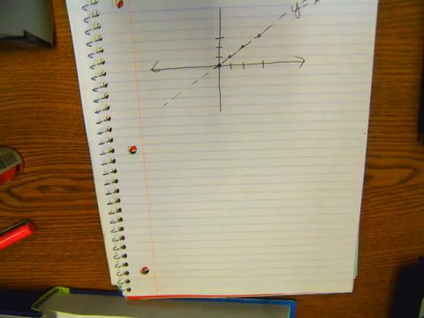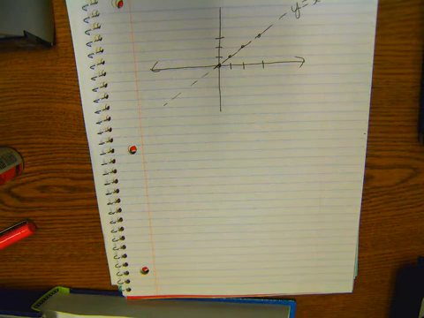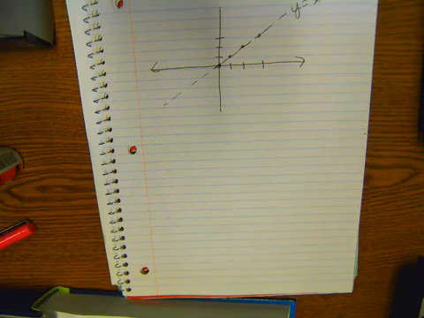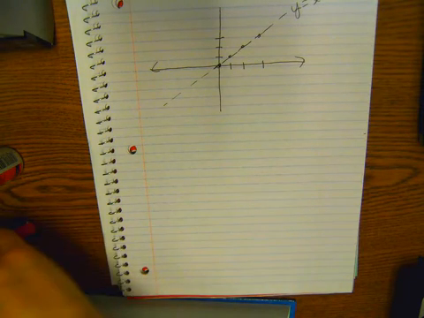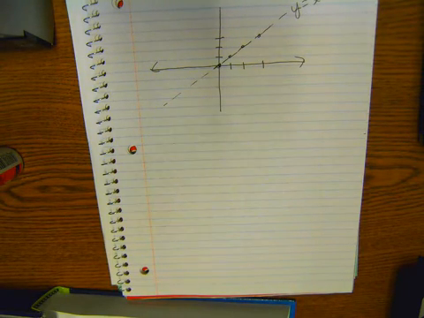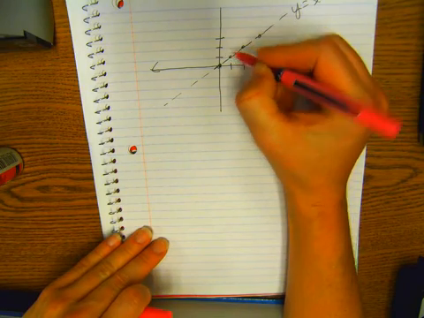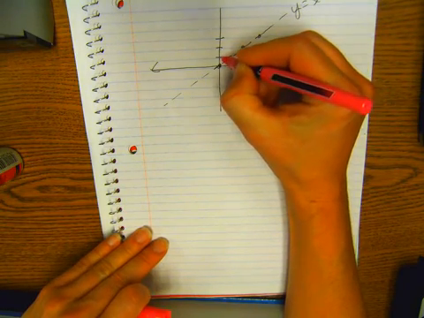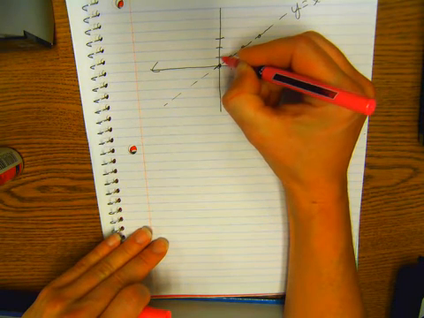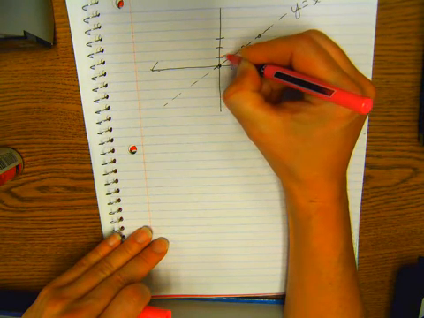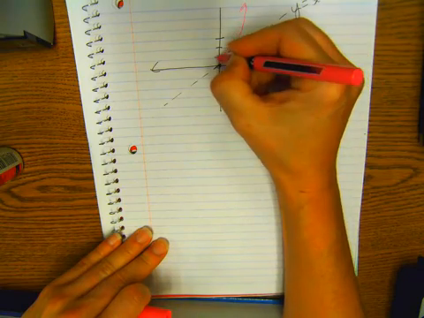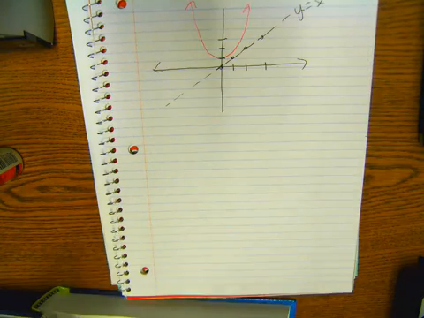Okay? Let's take our other example. What was it? X squared plus 1? Okay, y equals x squared plus 1? Yeah. So that's a parabola that goes through 0, 1, agreed? So it looks like maybe this. Are you okay with that? Okay.